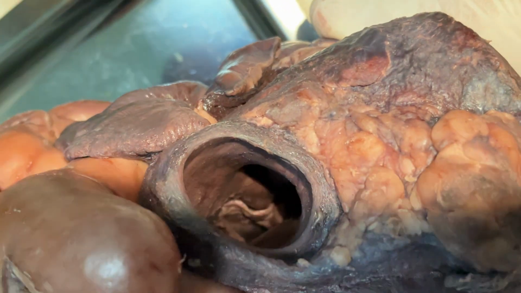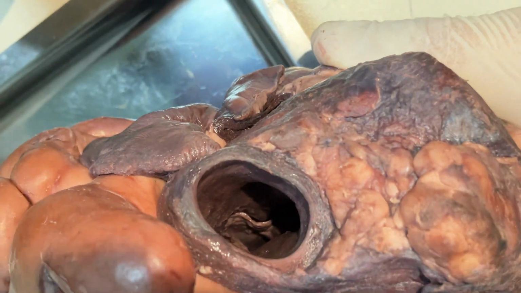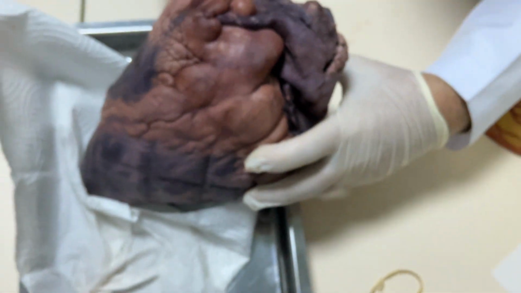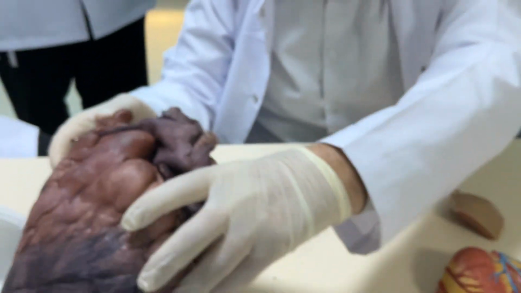Yes. You captured the valve. That is the tricuspid valve.